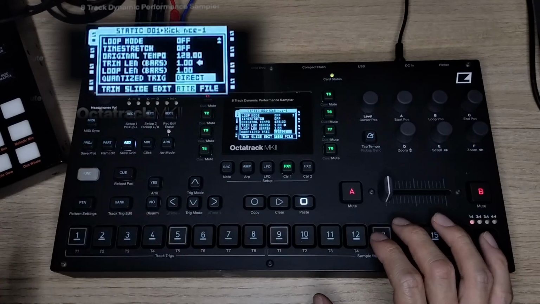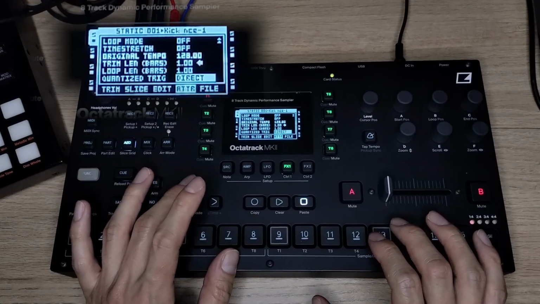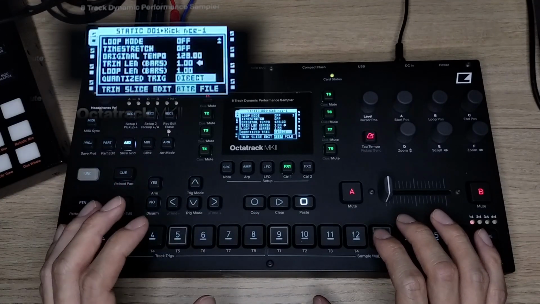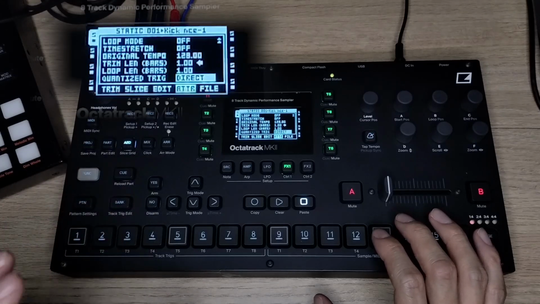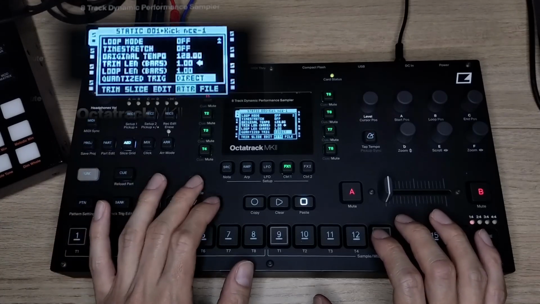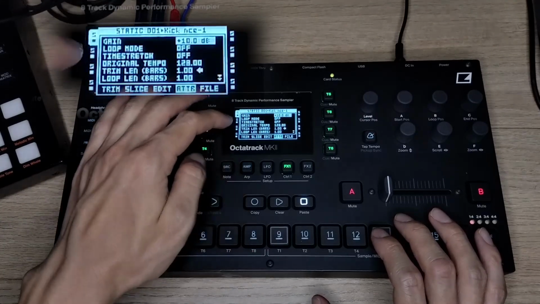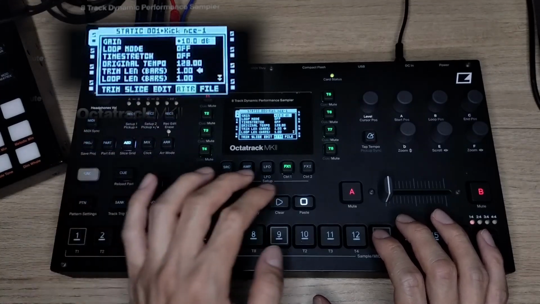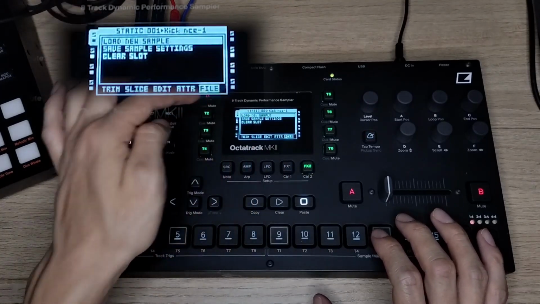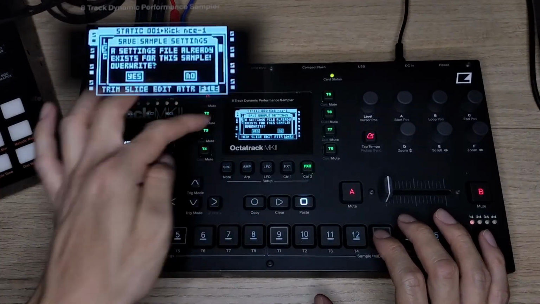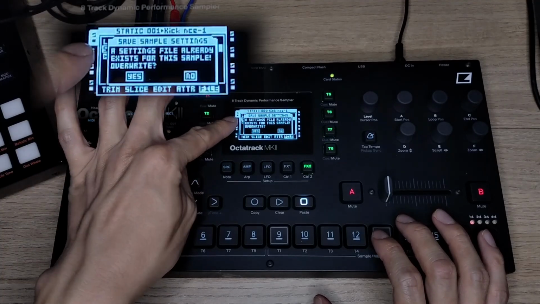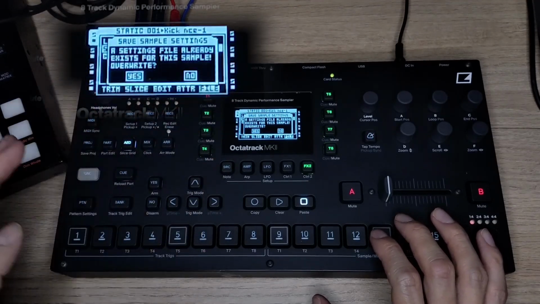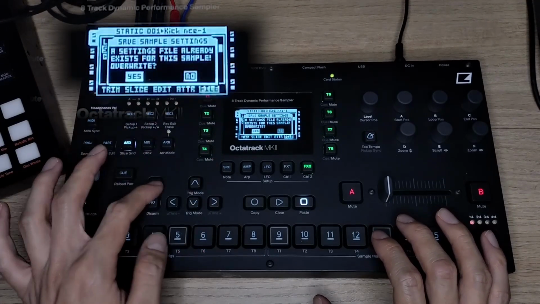Triggered is a completely different topic, not our concern for this specific video, but I've checked all the attributes for the samples and just hit save sample settings. Sometimes this will appear if the sample already has some settings saved in it, and just hit yes.